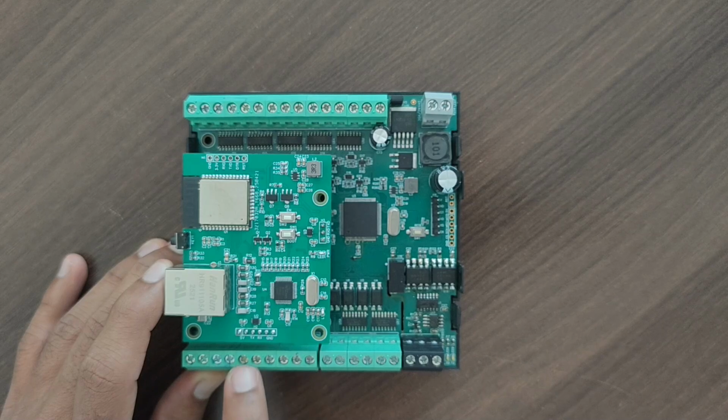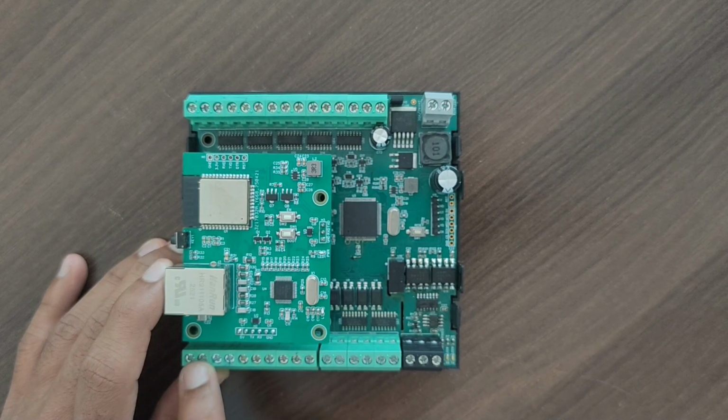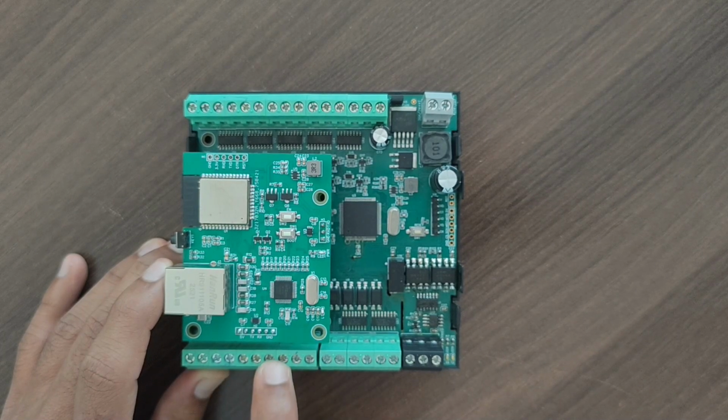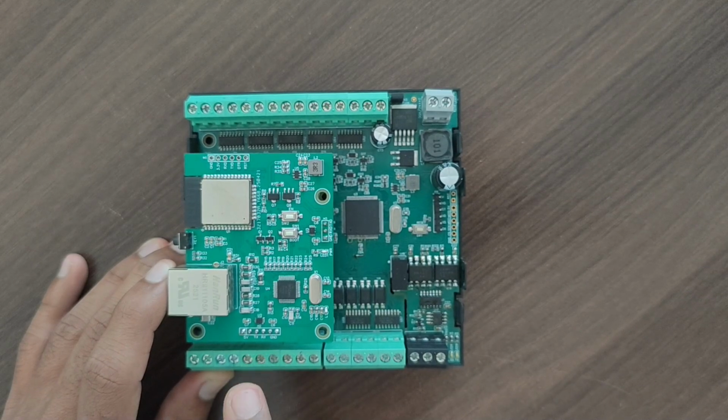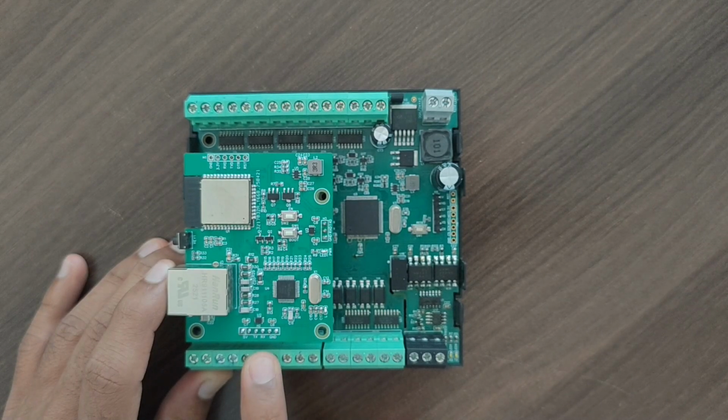And here we have the EO part. From here to here we have the EO part, that is 8 EO, where we can select it as an analog output or a digital output through the web interface. According to that, the baseboard will get configured.